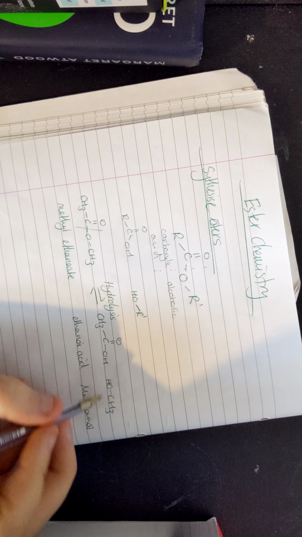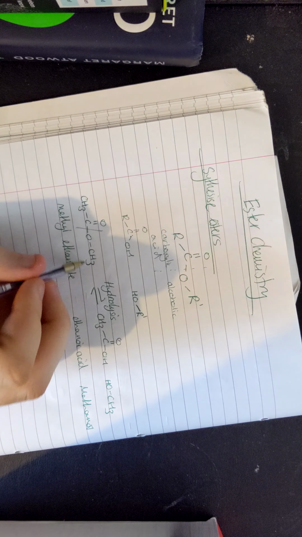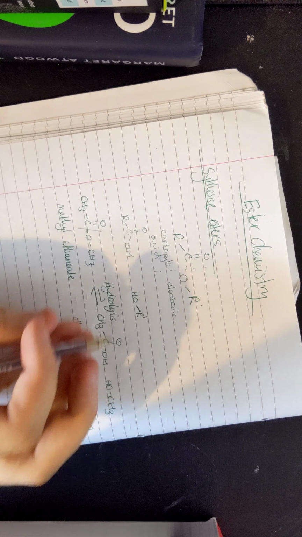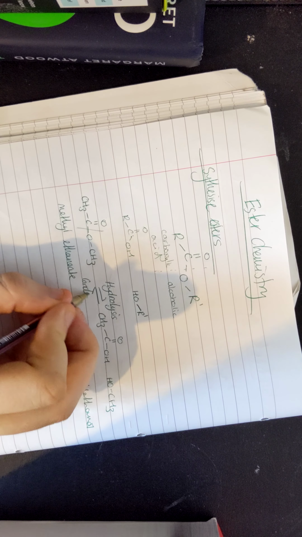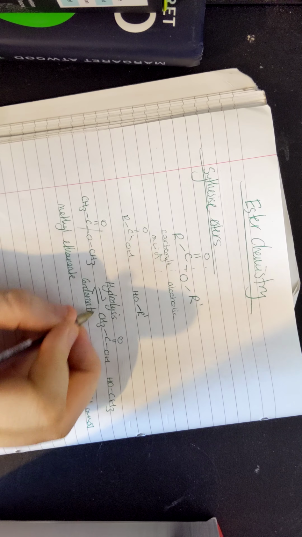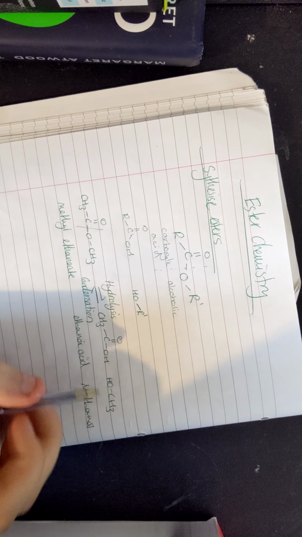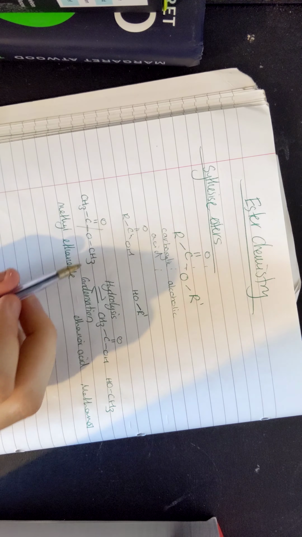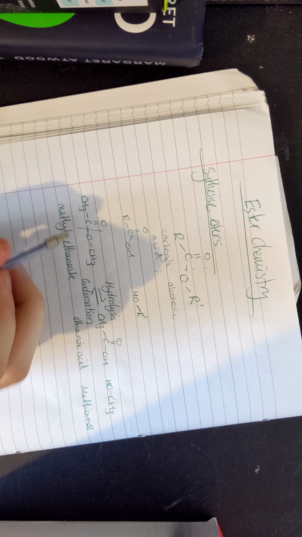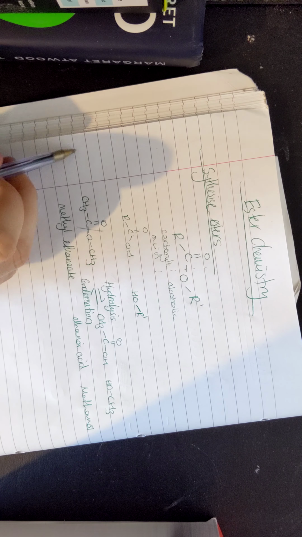Now going the other way, combining these two together to actually form the ester bond, that's called a condensation reaction. It's called condensation because we're removing water. So this net removes a water molecule when we go from here to here. You could almost have plus water on this side.